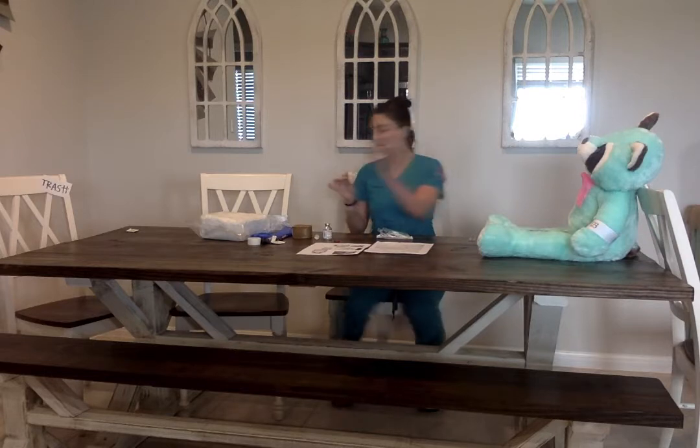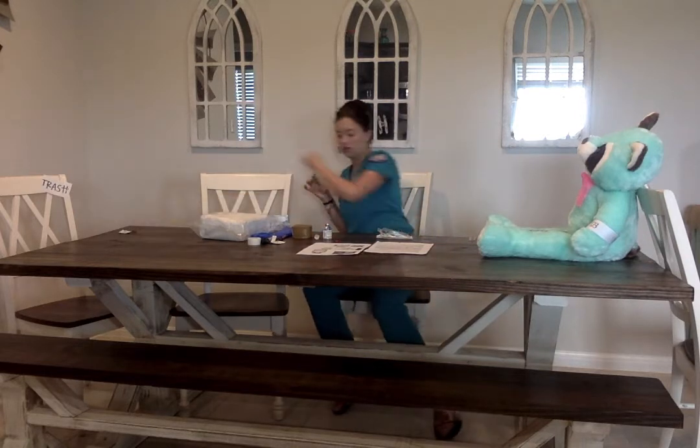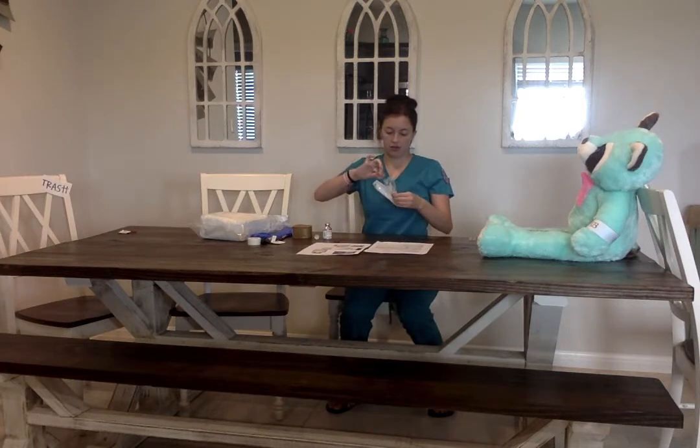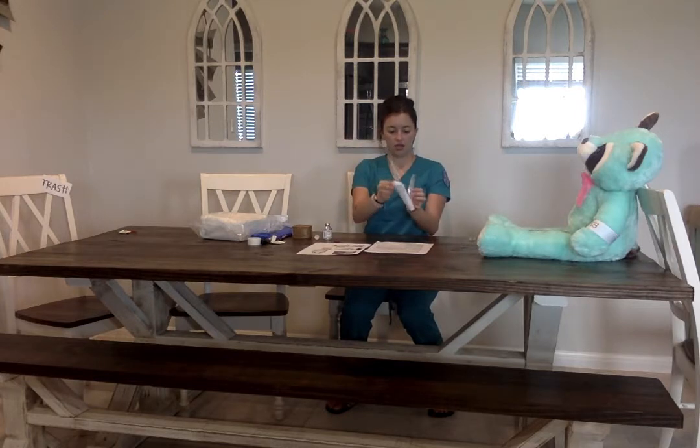Throw this away in the sharps. And I'm going to protect this end because that's the most sterile part.